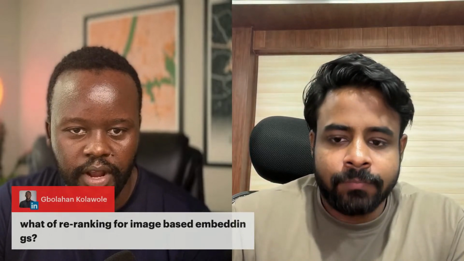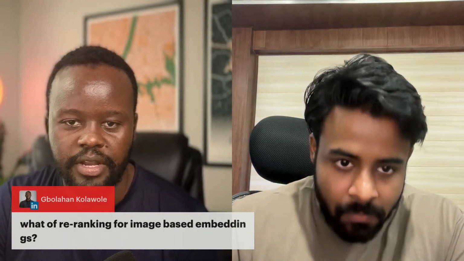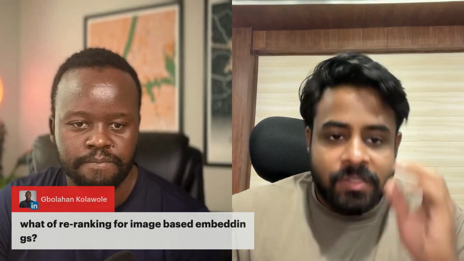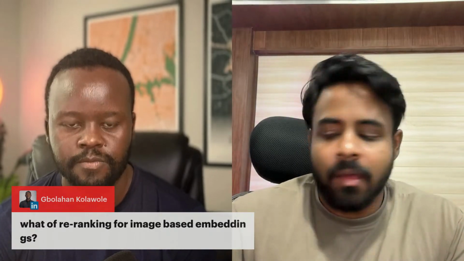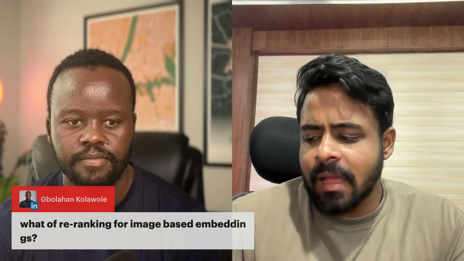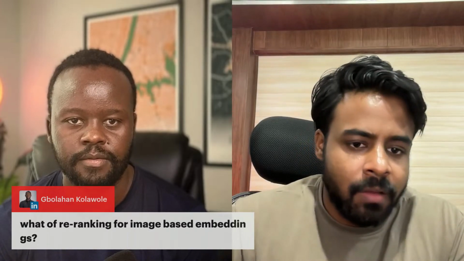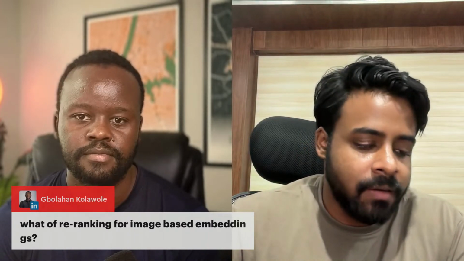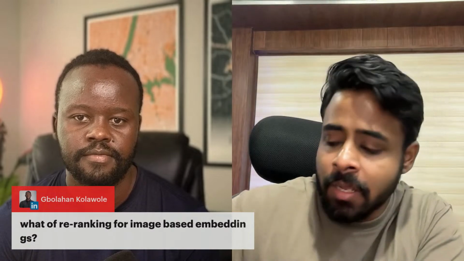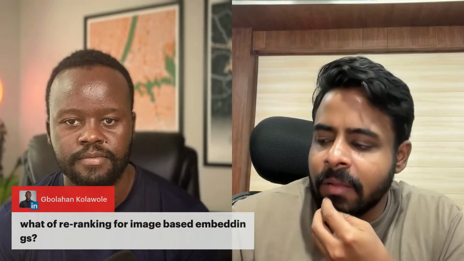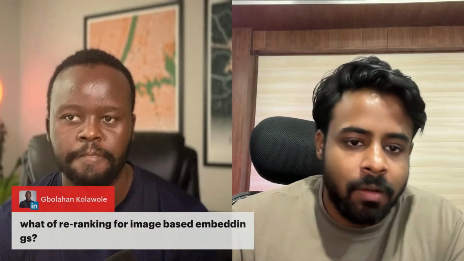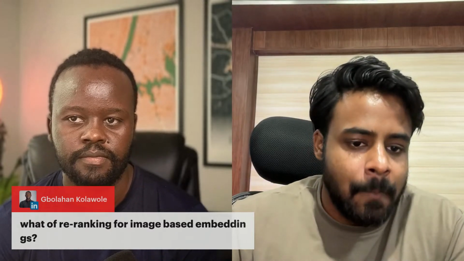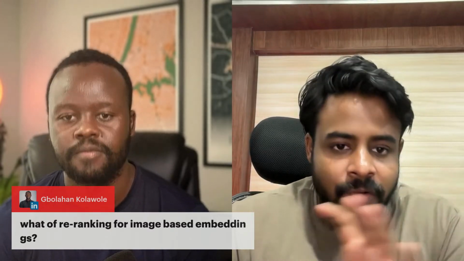He also asks, what of re-ranking for image-based embeddings? Yeah, so right now out of the box, we only support text embedding functions, but there's no blocker in supporting other types of multimodal re-rankers. You can implement it using the API that I shared. But I would also be interested in finding out more about these models, because even for example Cohere Ranker, I don't think it supports multimodal embeddings. It's mostly a text re-ranker application.